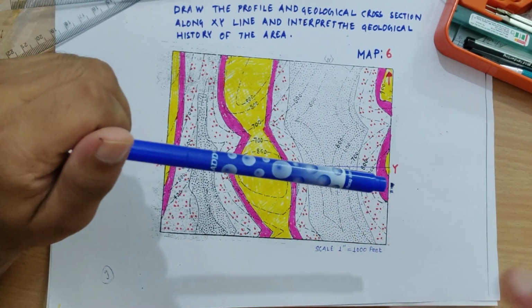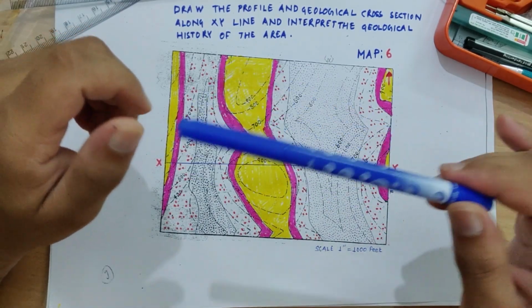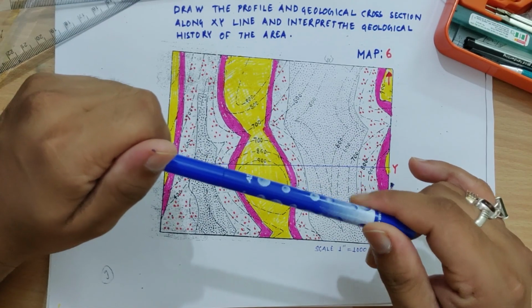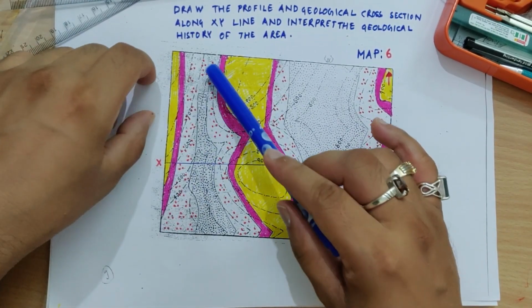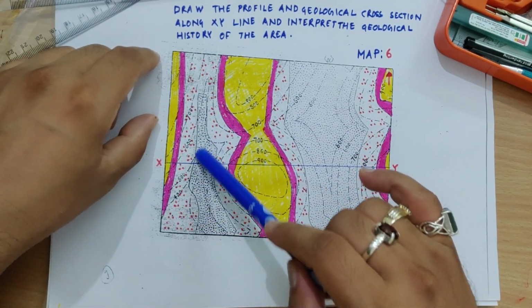So let's determine what structures are present over here. First analyze this axis.